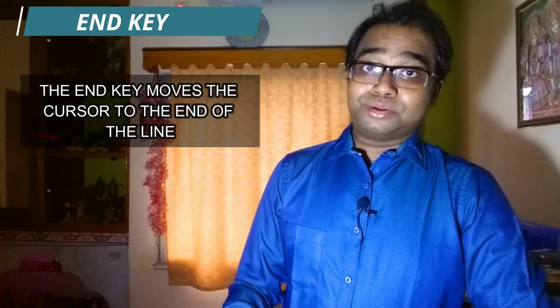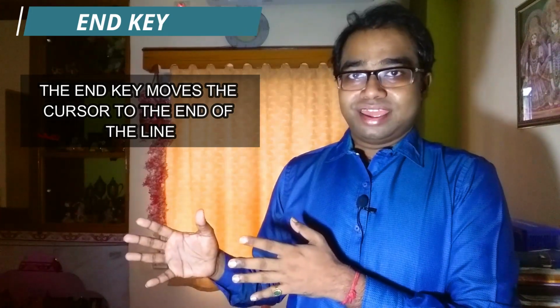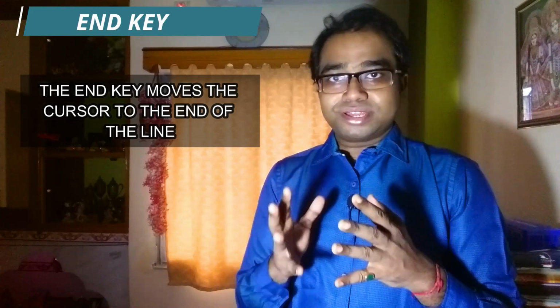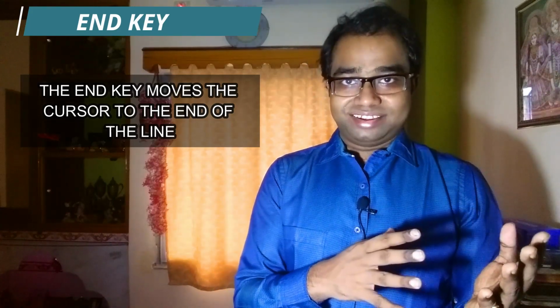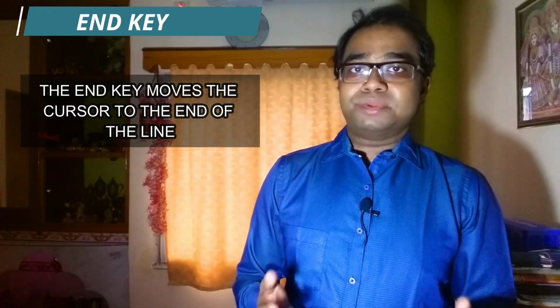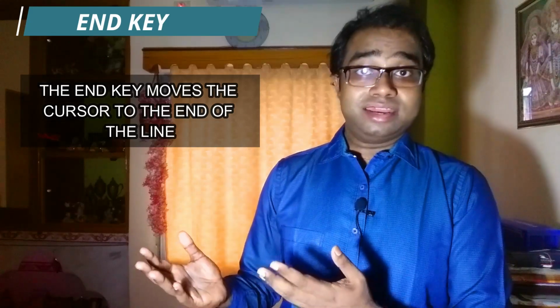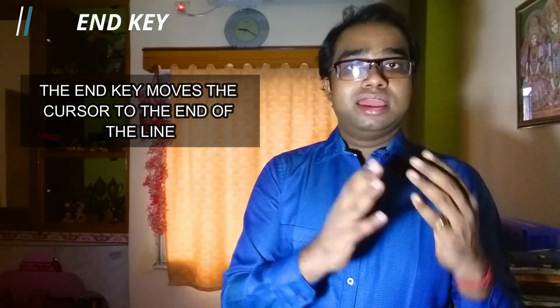Next is the end key. The end key moves the cursor to the end of the line. The home key moves the cursor to the start of the line, and the end key moves the cursor to the end of the line. Okay, so these are the two special keys present on the keyboard, the home key and the end key. Home key moves the cursor to the start of the line and end key moves the cursor to the end of the line.